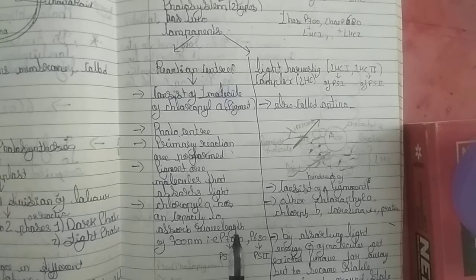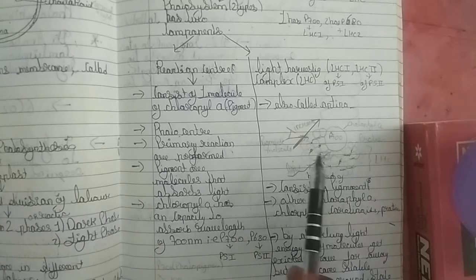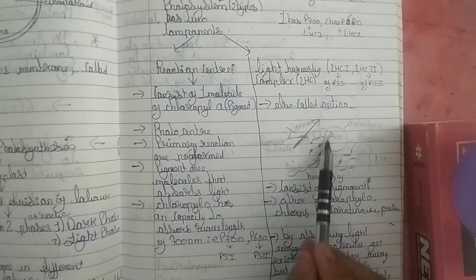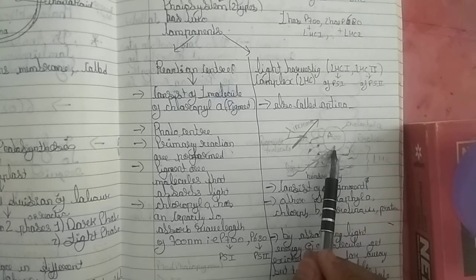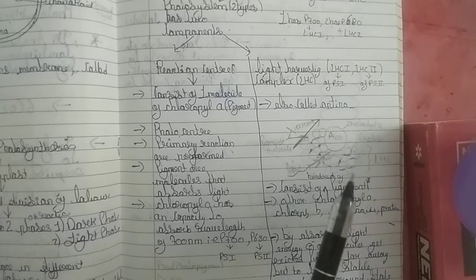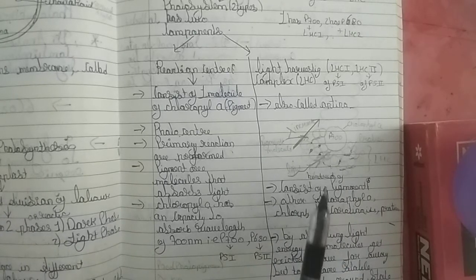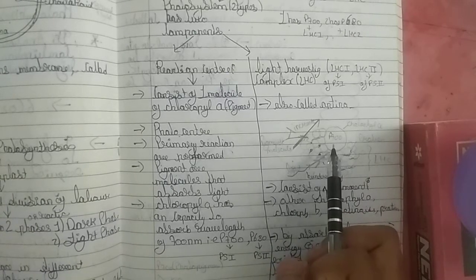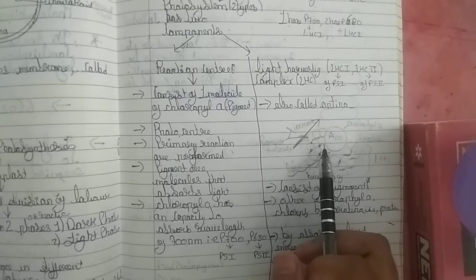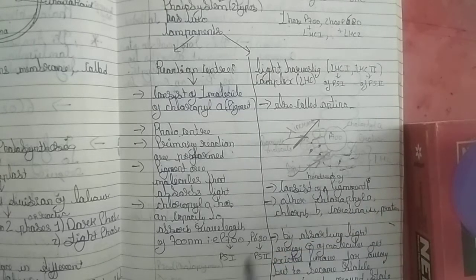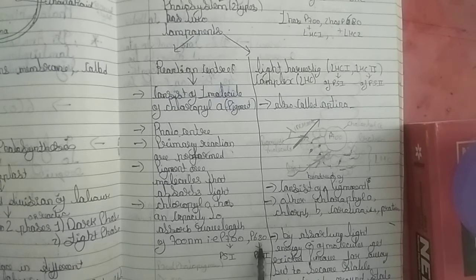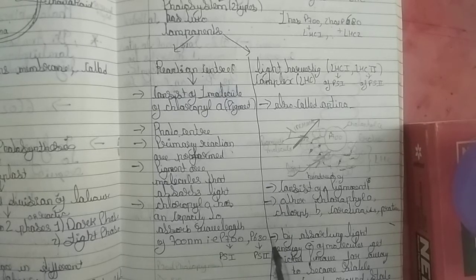I told you that there are two types of photosystems. The photosystem is comprised of pigment molecules, and this is the reaction center. Photosystems differ by their reaction center, so two types of reaction centers are present. One absorbs a wavelength of 700 nanometers, and the other absorbs a wavelength of 680 nanometers.